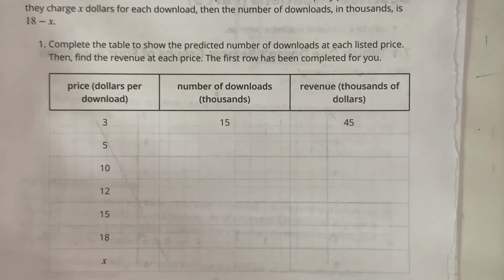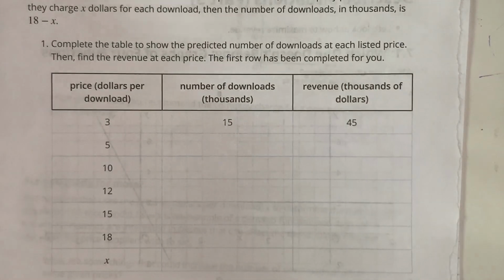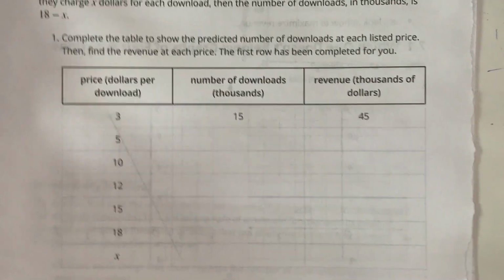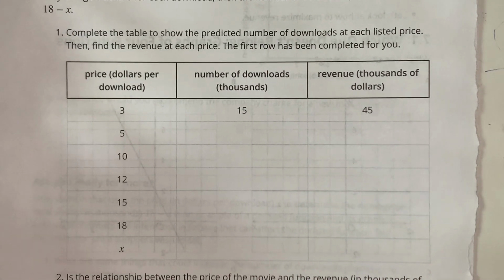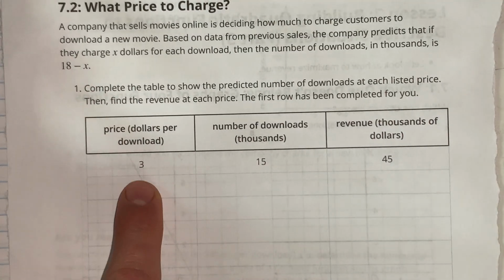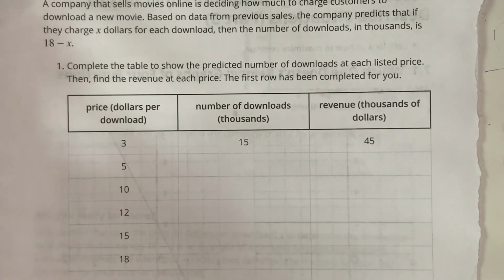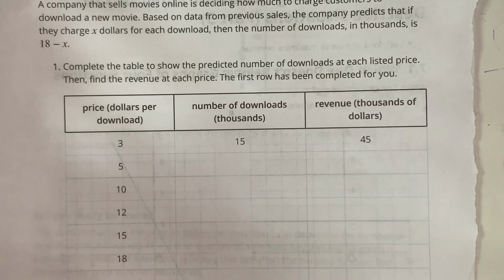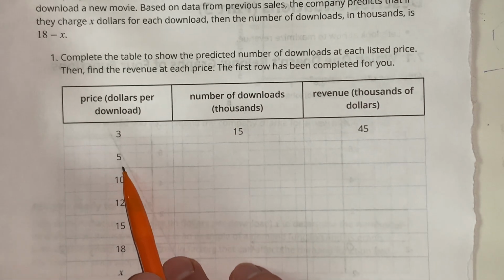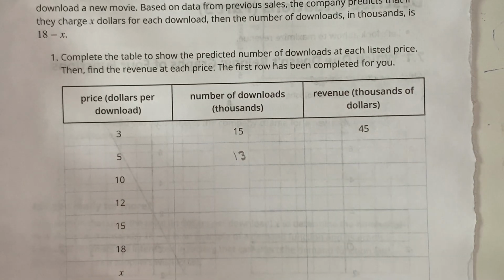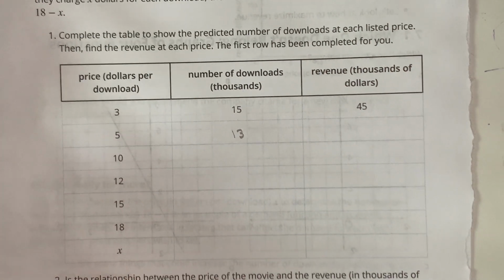Okay, move this up just a little bit. So if we charge people $3 for a download, then according to our expert model, they came up with it up here, 18 subtract 3 would be 15. So if we charge people $3 to download, we're going to get 15,000 downloads from people, because this is all in thousands. If we charge people $5, then we're only going to get 13,000 downloads. And it makes sense, right? As the price goes up, less people are going to download the movie.